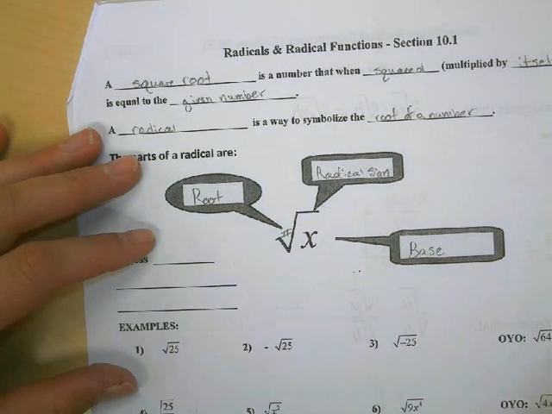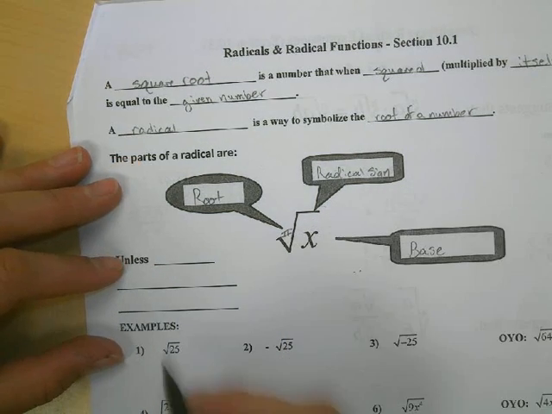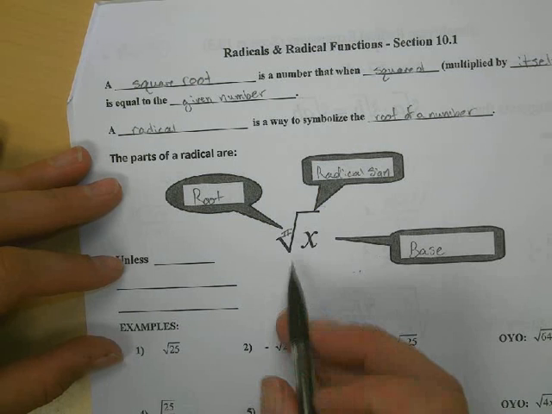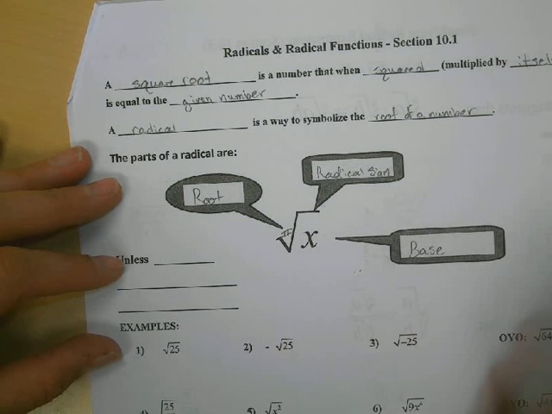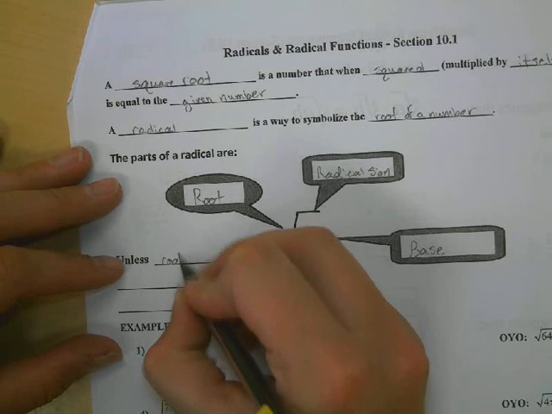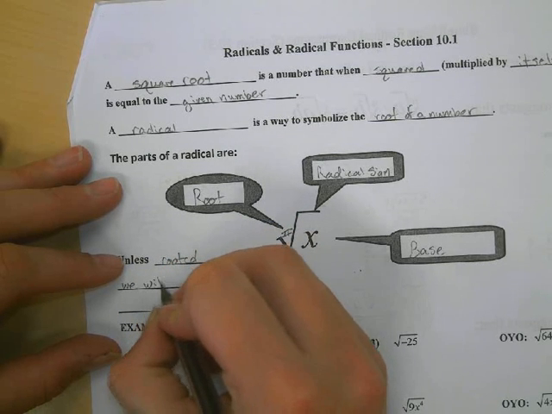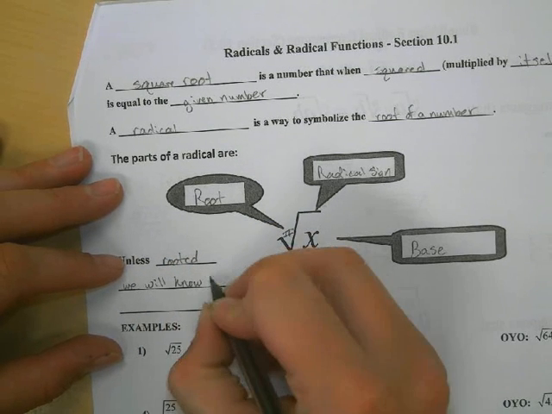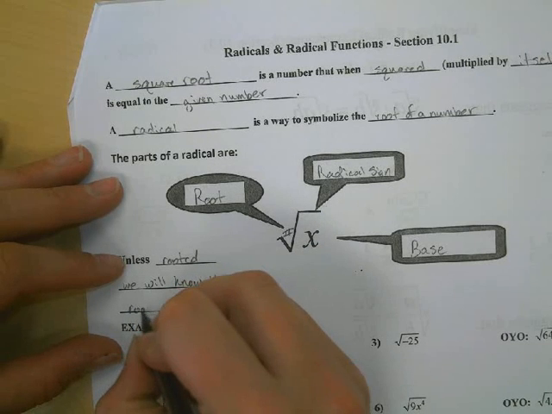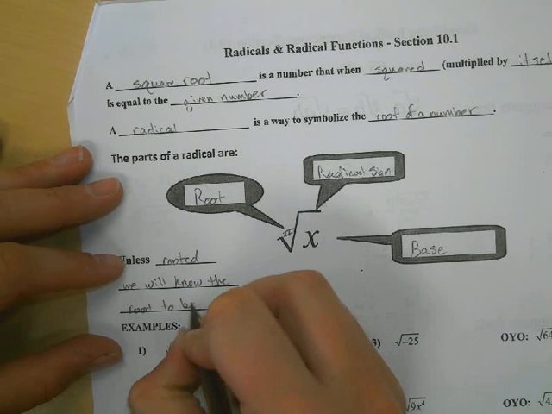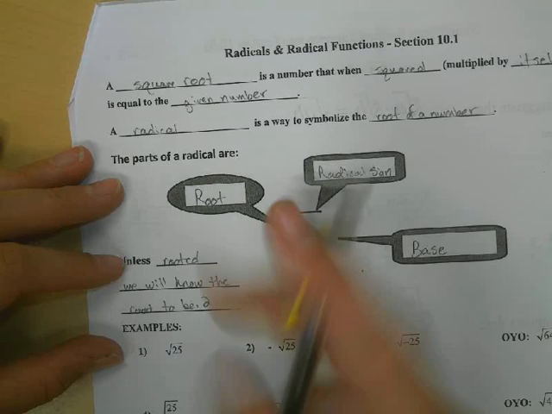Now, if there's no root written there, like here, we always assume that root to be a 2, so it is a square root. Unless otherwise written, we will know the root to be 2.